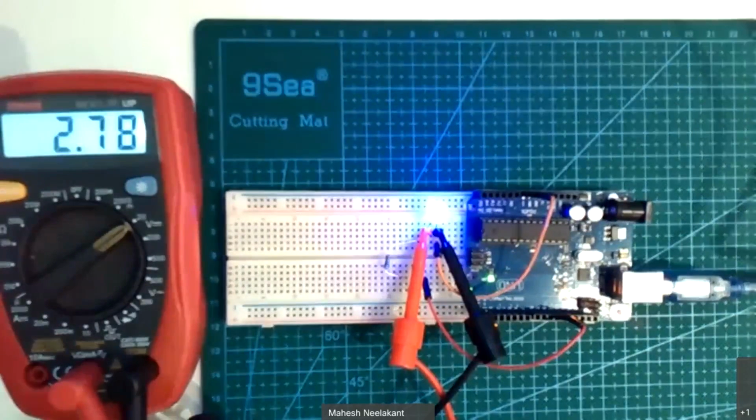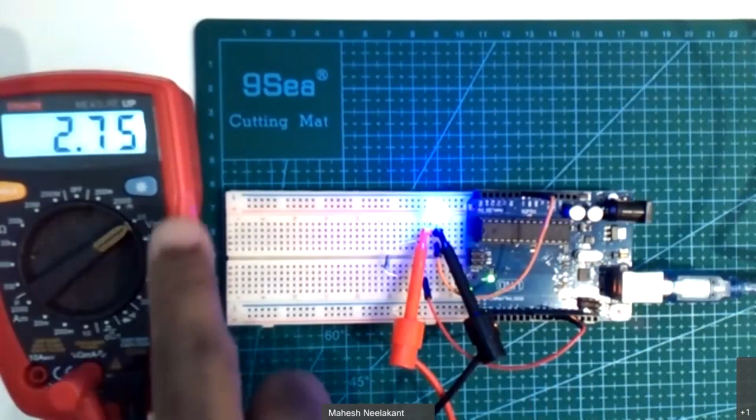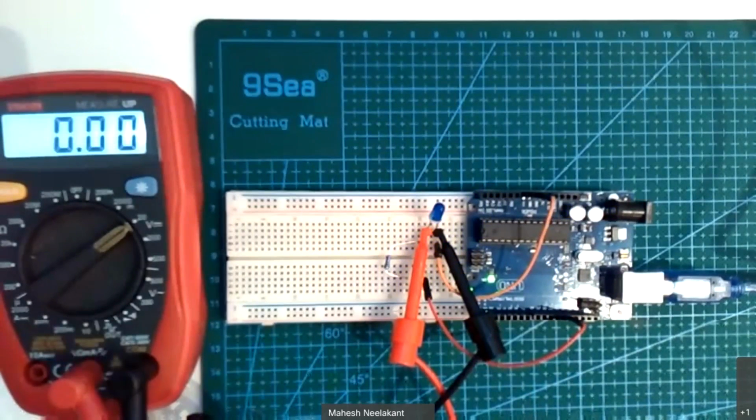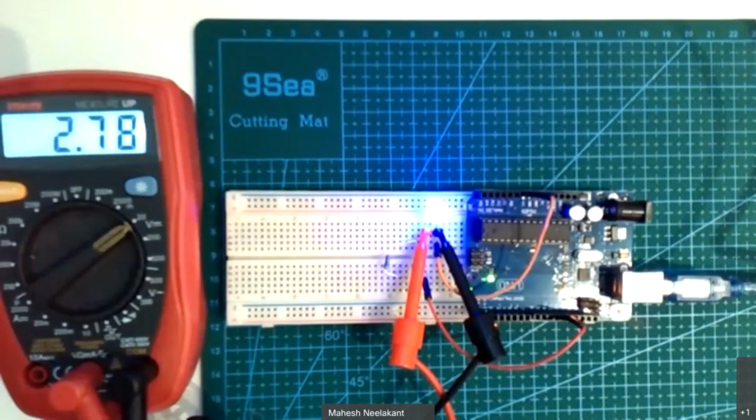And take a look at my multimeter. This is actually measuring voltage. And you can see the voltage is 0. Oh, the voltage jumps up to about 3 volts, 2.78 volts, right? So what the Arduino is doing is it's basically doing the same thing like a battery does.